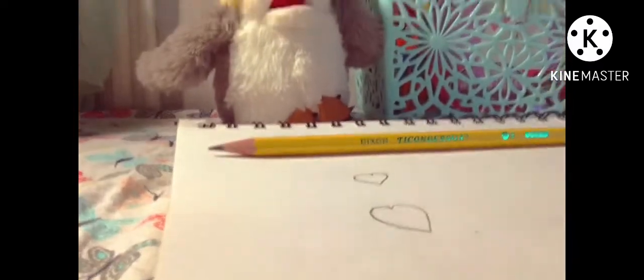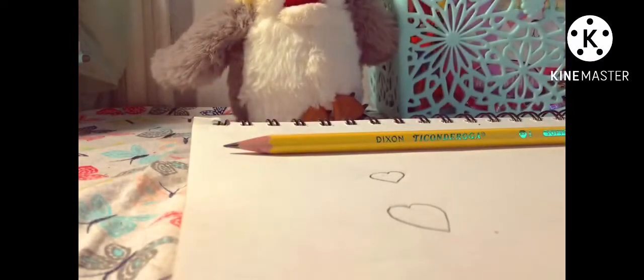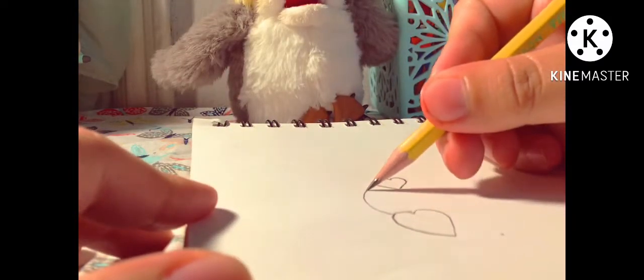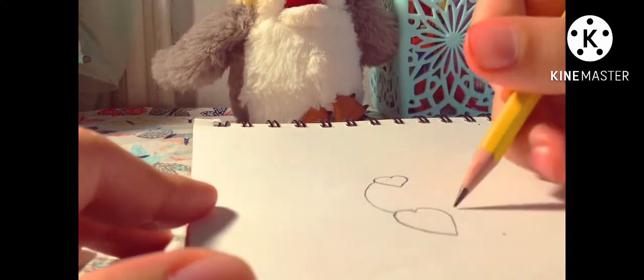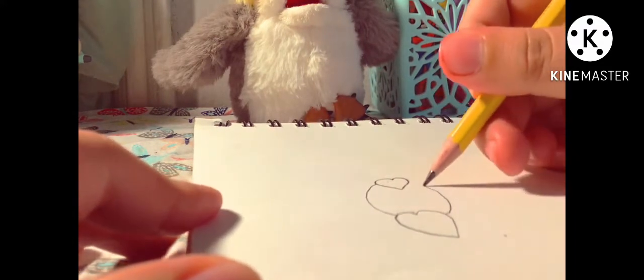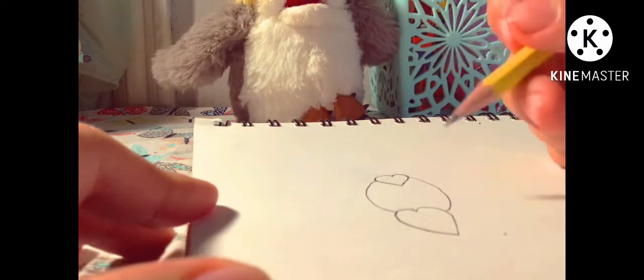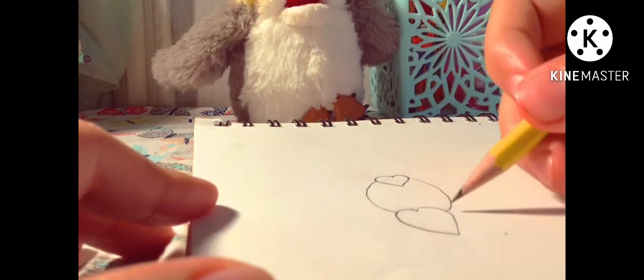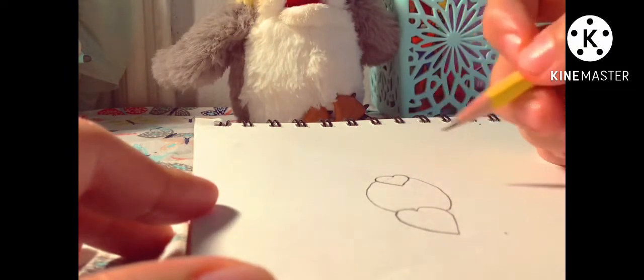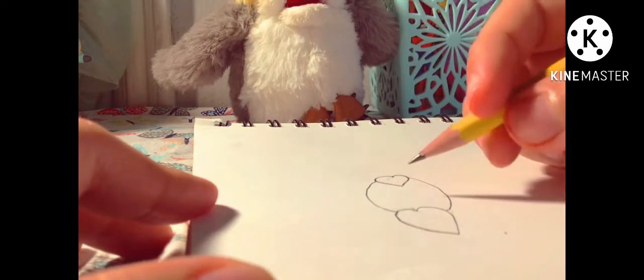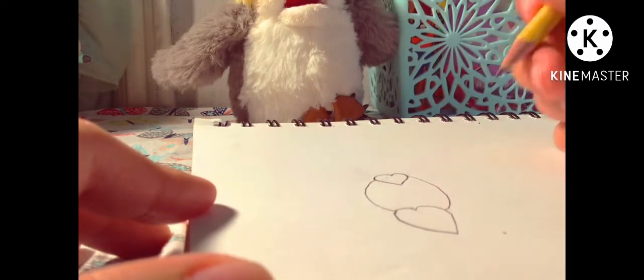Alright, we got our hearts there, you can see right there. And now I'm going to do some kind of object like this and that. I don't know what I made right now, I'm just doing anything basically at this point.